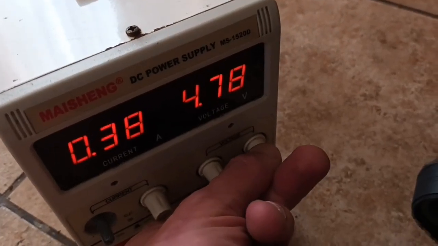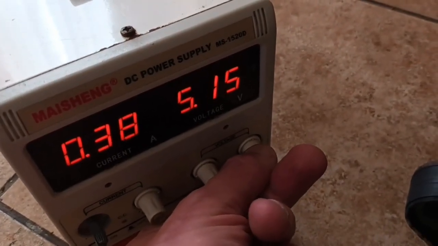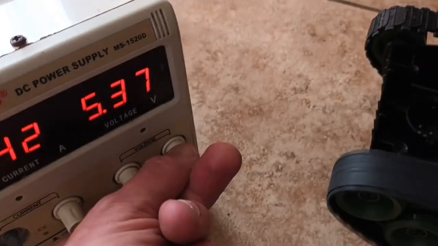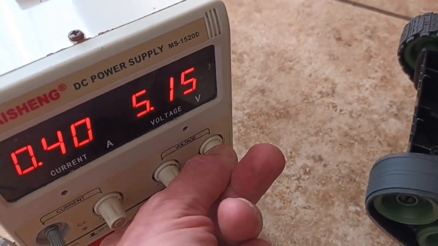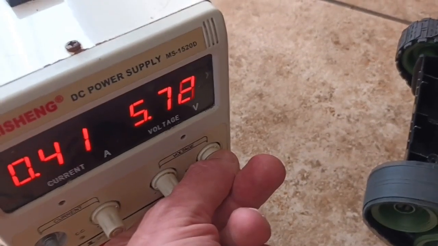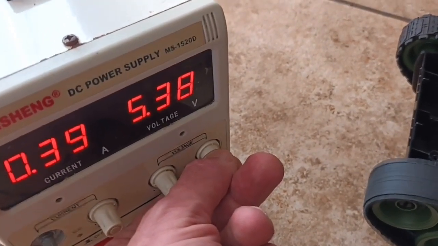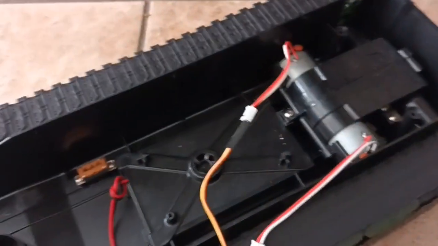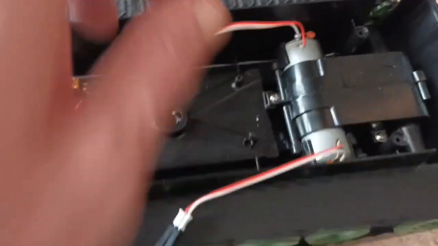So the first thing to do is to hook up a power supply and test two things specifically. Number one, what is the minimum power at which it starts to turn the motors? Obviously you will still want a little bit of torque, so it shouldn't just turn the motors and not be able to move itself under its own weight. And the second thing is to see what the maximum is that you want to supply.